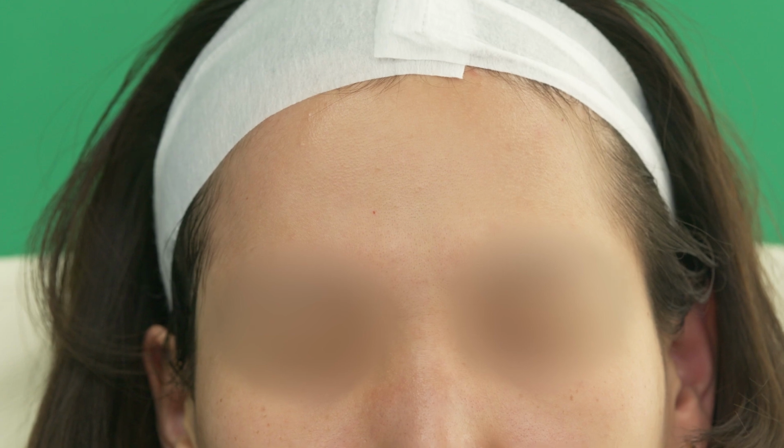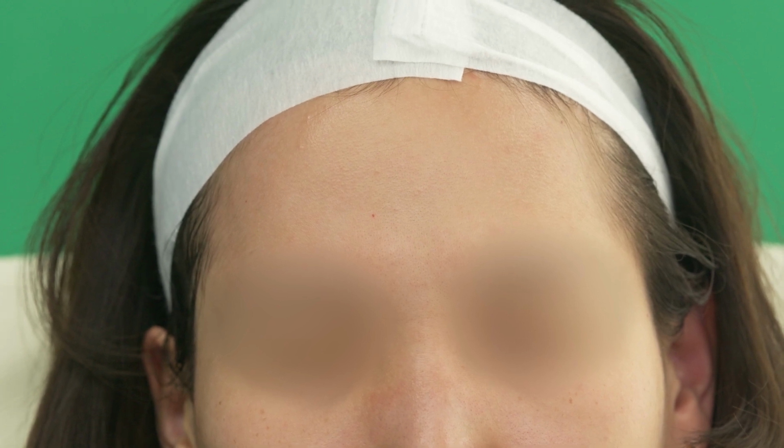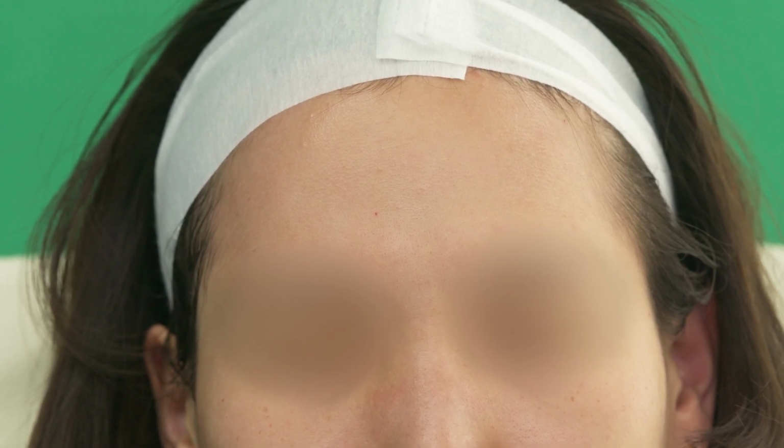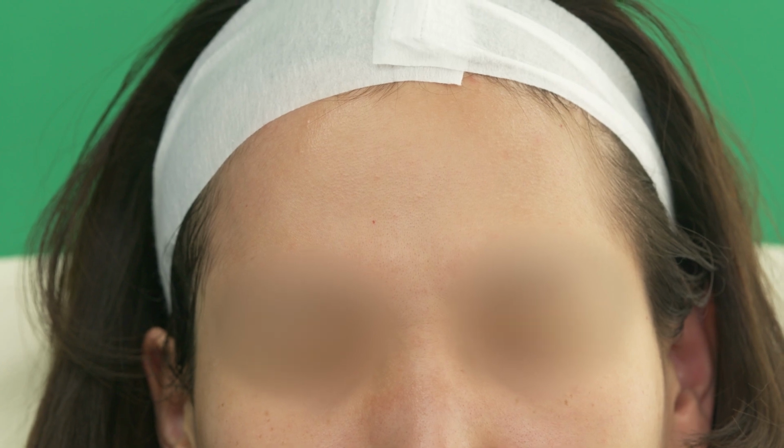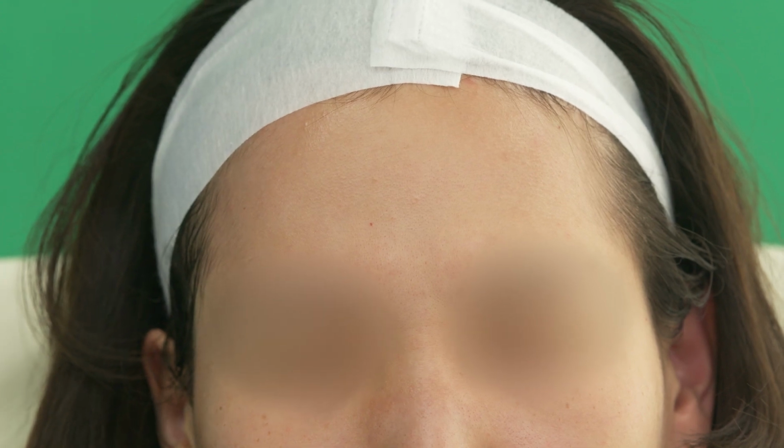If we accidentally inject some product into this artery, severe consequences such as skin necrosis, cutaneous granuloma, or even blindness can arise. But don't worry, with the aid of SONO-Finder, you can avoid the vessel and get the best outcomes.